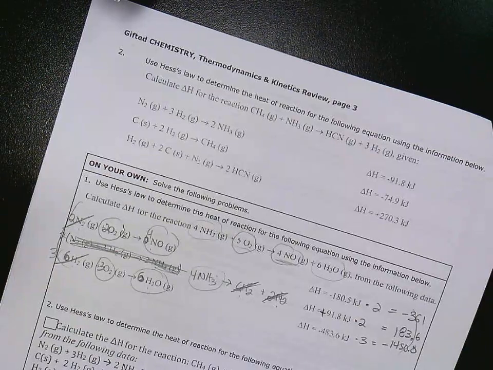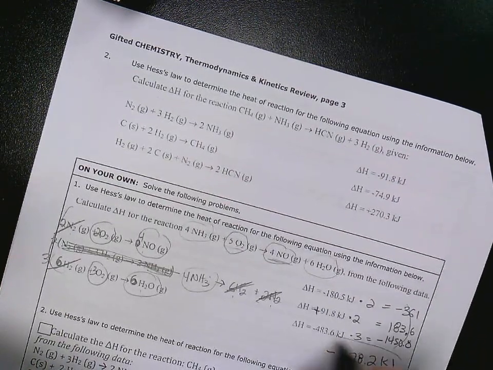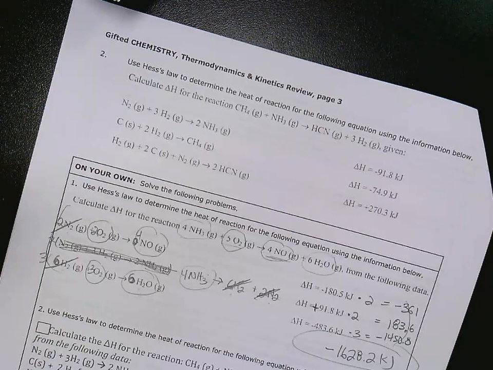And now I'm going to add all these together. Negative 1450.8 plus 183.6 plus a negative 361 gives me negative 1628.2 kilojoules. That is my answer right there.